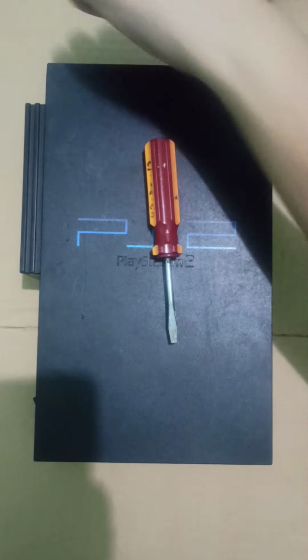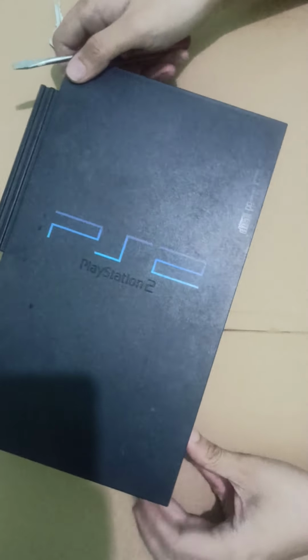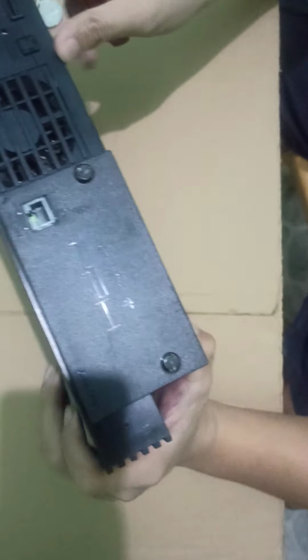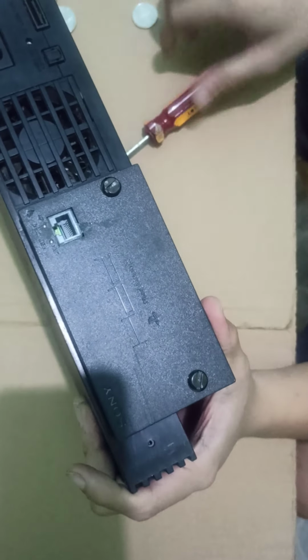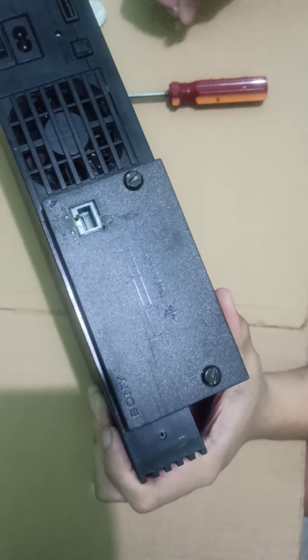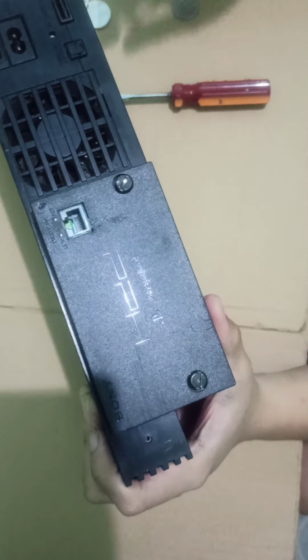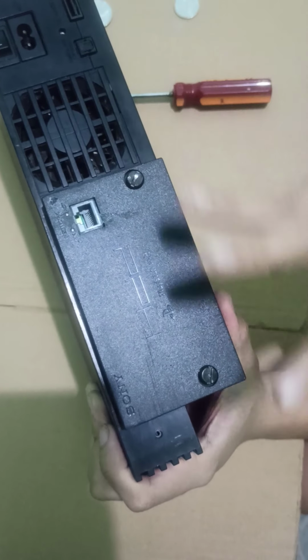So let's start. This is our PlayStation 2 console. On the back side of your console, you're gonna see several screws, two screws, one on the left and one on the right. The 1 peso coin should fit in nicely on those screws. We want to remove these screws.